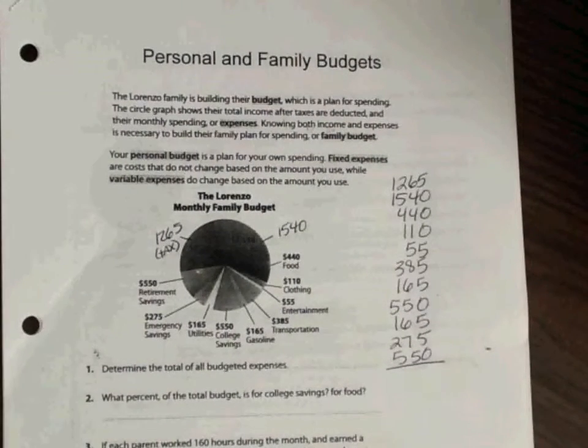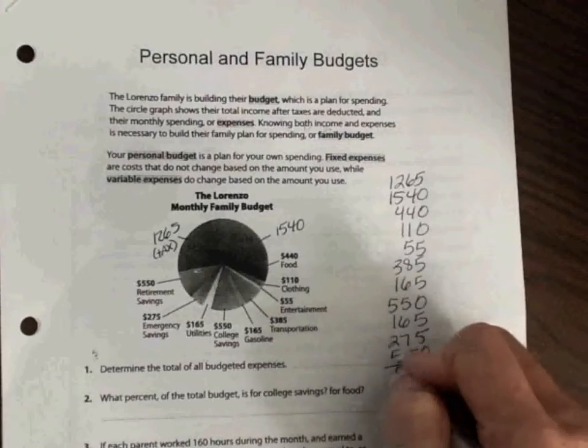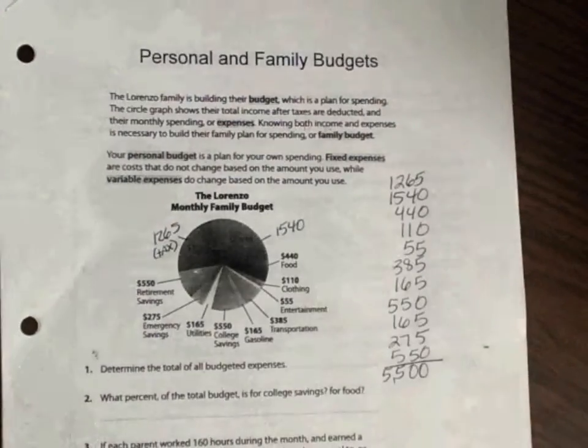So I take all the different components of my budget and add them all together, and my total is $5,500.